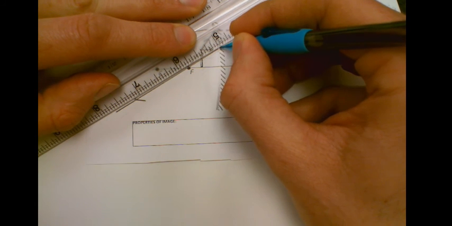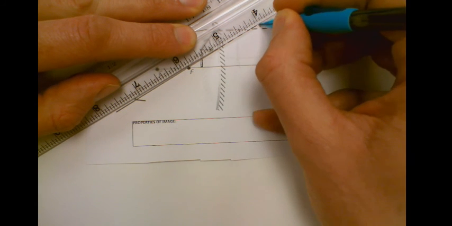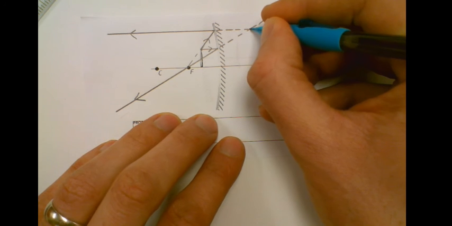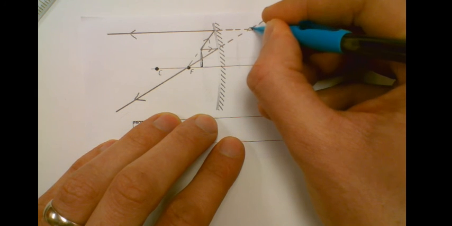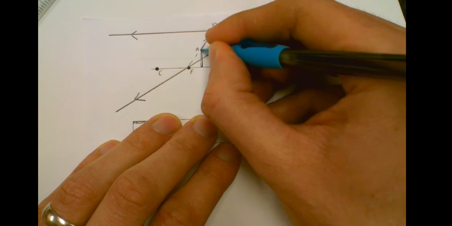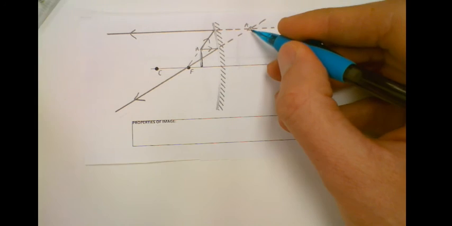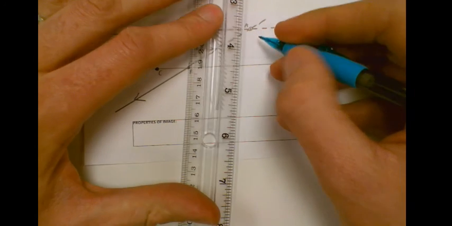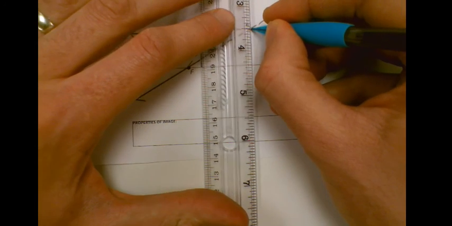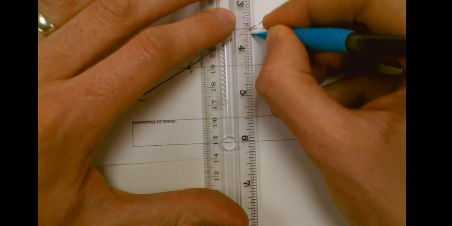Just try to line it up here. Okay, there we go. So the top of the point is where these two converge, and it's actually right here. So if this is point A of the object, then this is point A of the image. And you notice that it is actually upright this time.